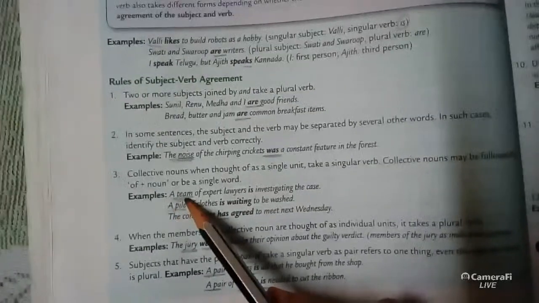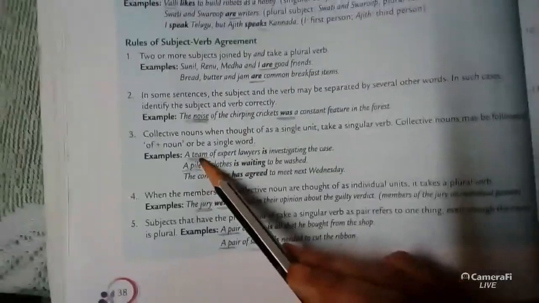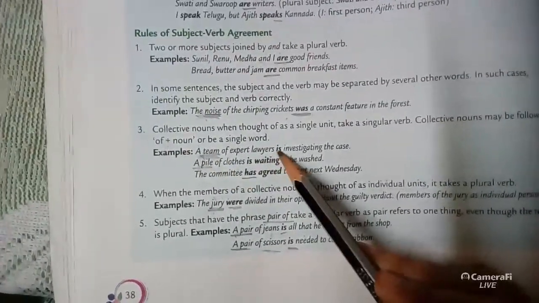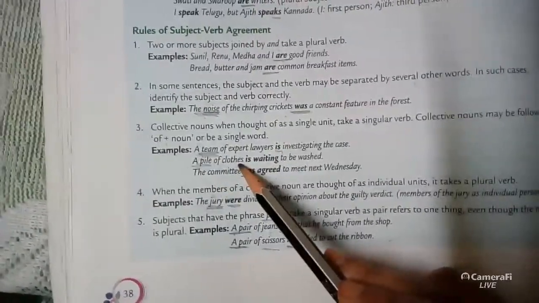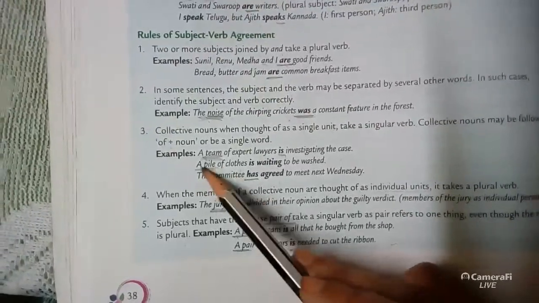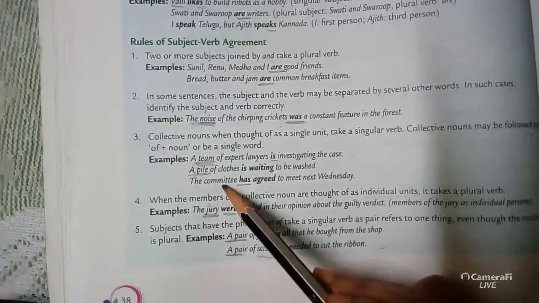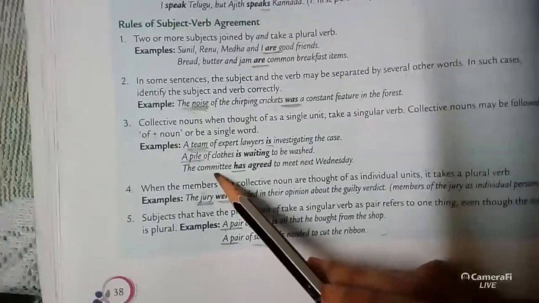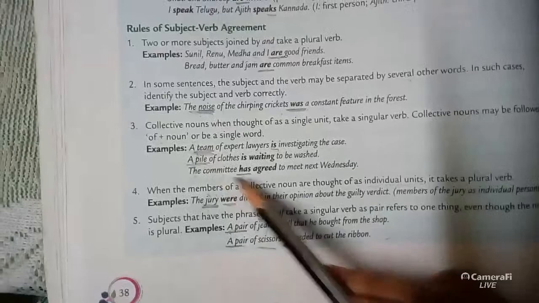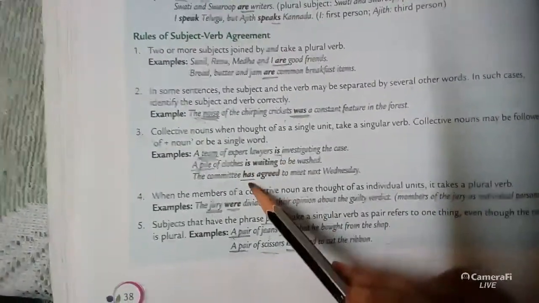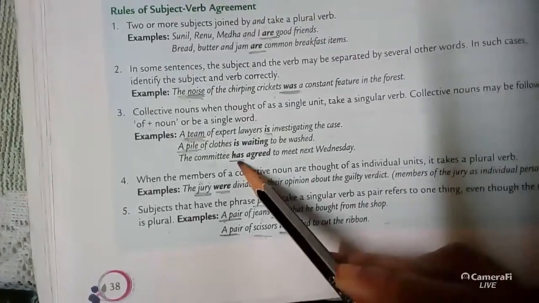Team, or "a team," when thought of as a singular subject, takes "is." A pile of clothes: a pile is thought of as a singular subject, and the committee also is thought of as a singular subject. So we used "is," here also "is," and here "has."